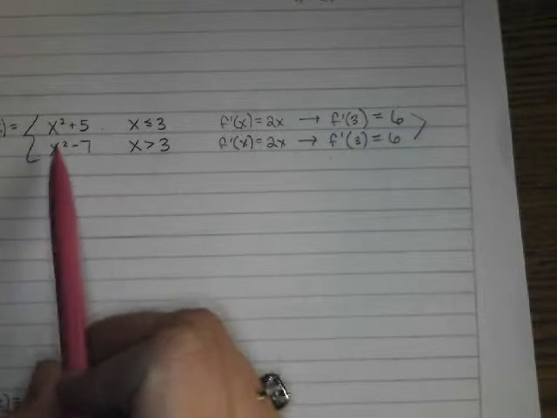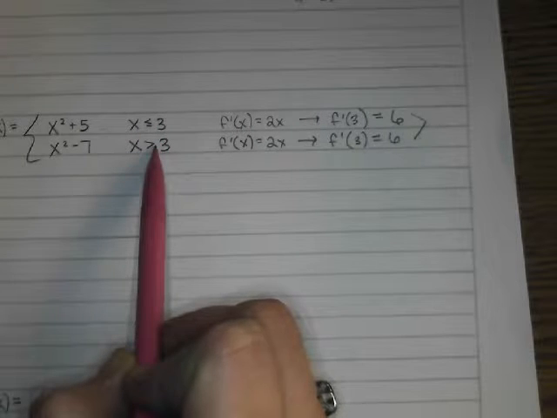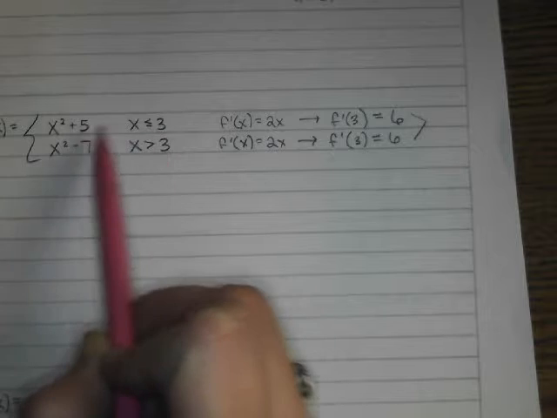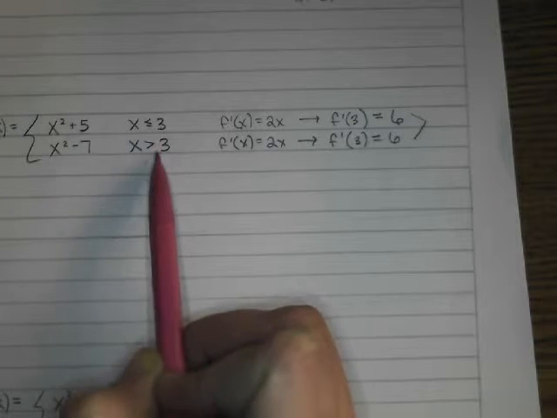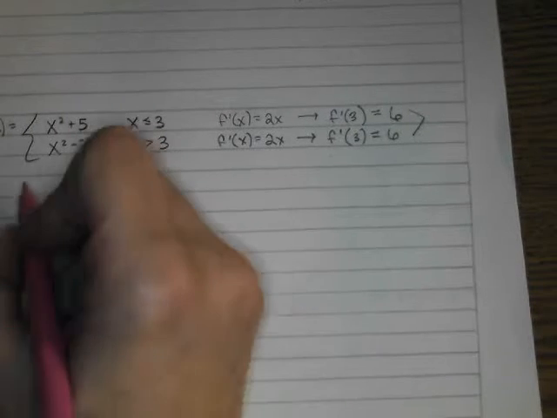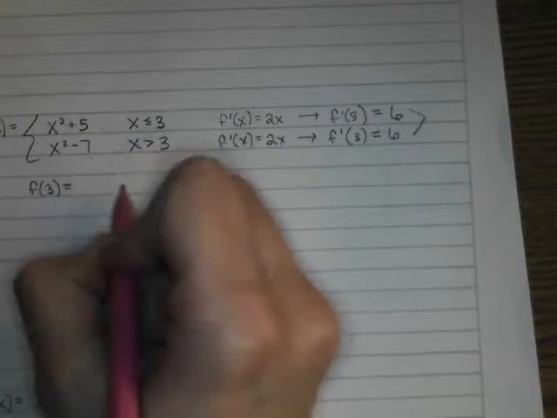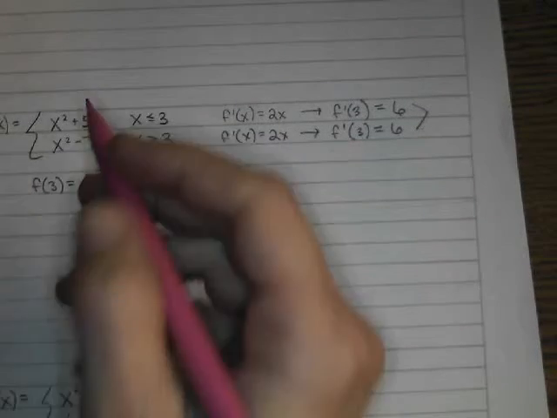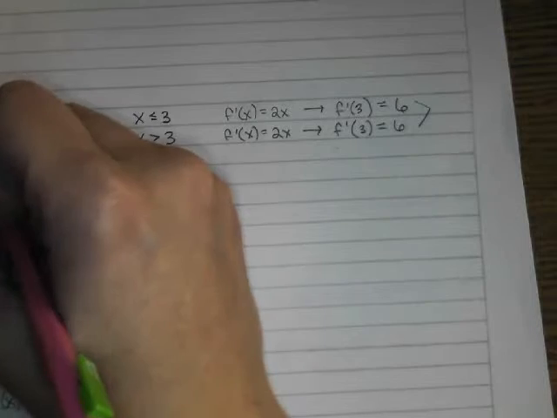So to check for continuity at 3, we just plug in 3 to both of them to see if the end point of the first piece is the same as the starting point for the second piece. So when I plug in 3 and just do f of 3, I get 14, if I'm coming at 3 from the left.